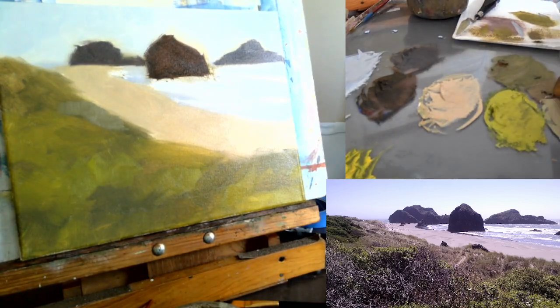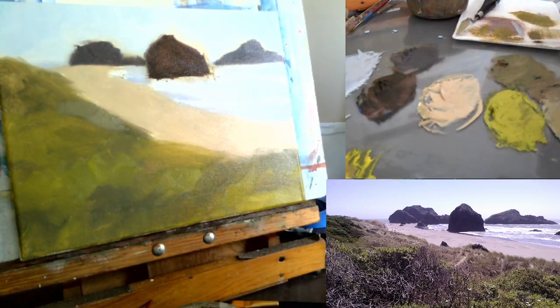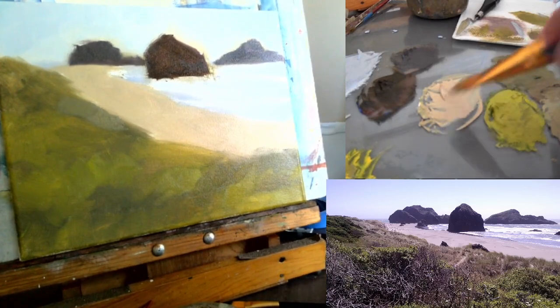I would actually like it if it was just a little bit more yellow. And maybe even slightly more red, but not all the way to there.